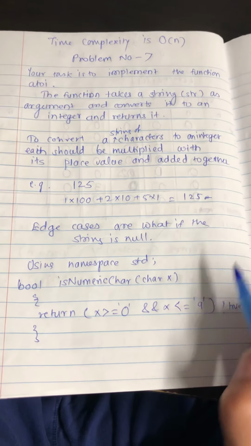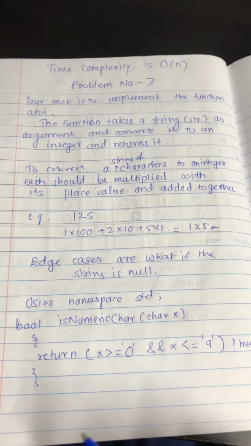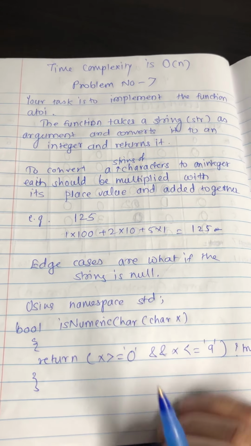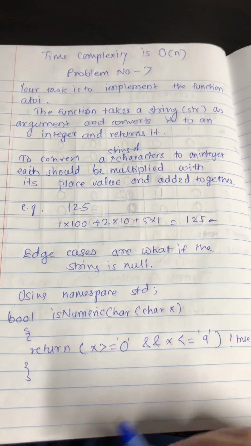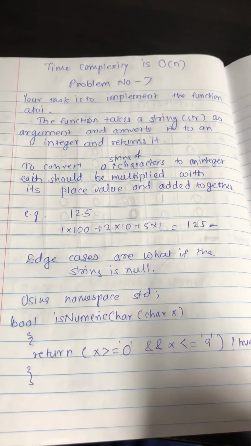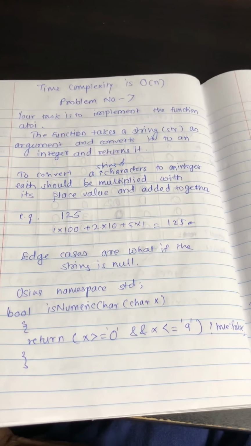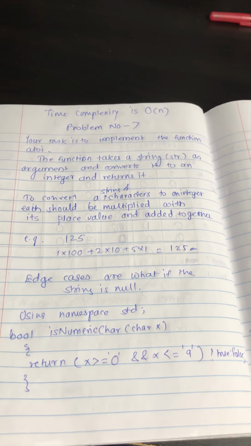Hello everyone. Now I'm going to explain problem number 7 of assignment 6. Here it's been asked to implement the function a to I. This a to I function takes a string as an argument, converts the input string to an integer, and returns the integer.